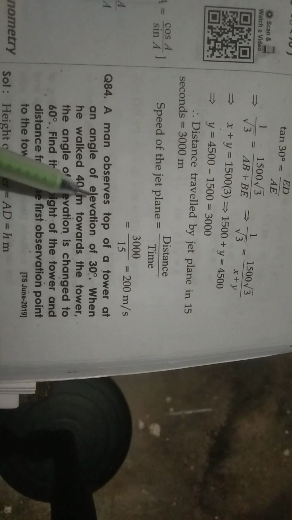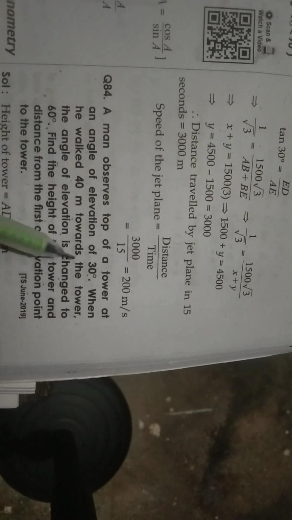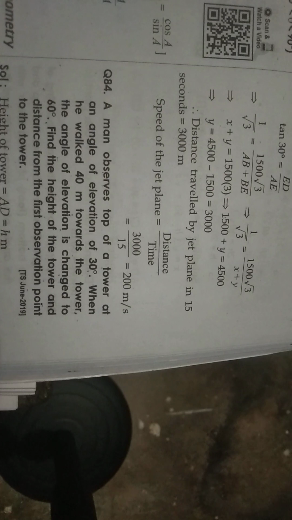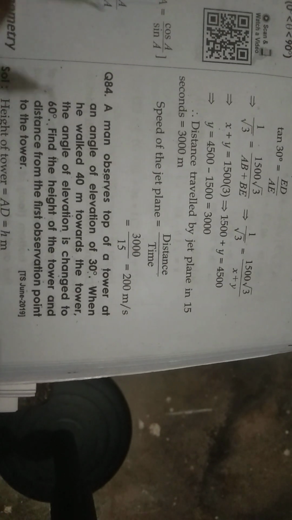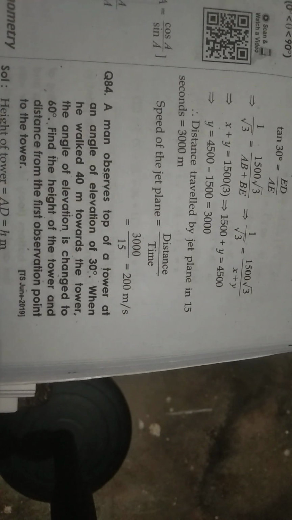A man is observing the top of a tower at an angle of elevation of 30 degrees. When he walked 40 meters towards the tower, the angle of elevation changed to 60 degrees. Okay children? So, let me try to draw the diagram for this data.